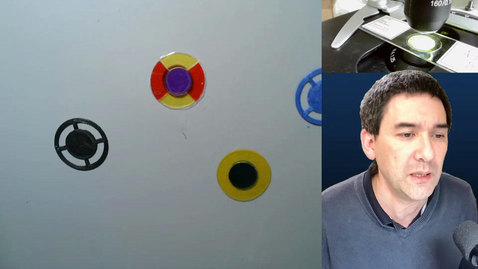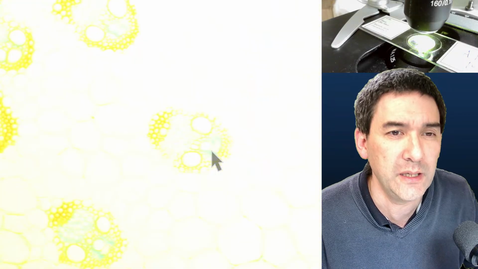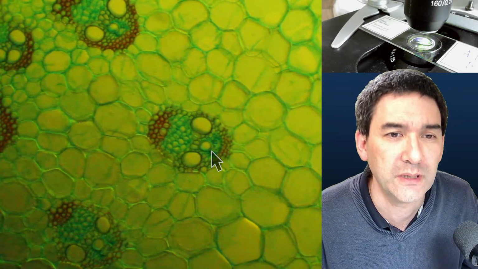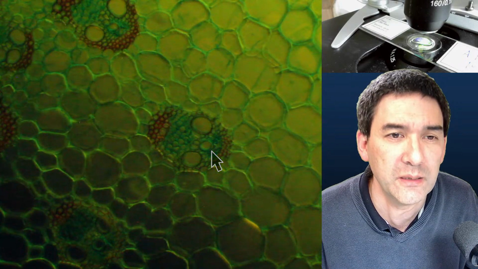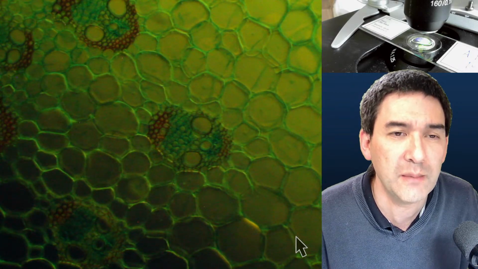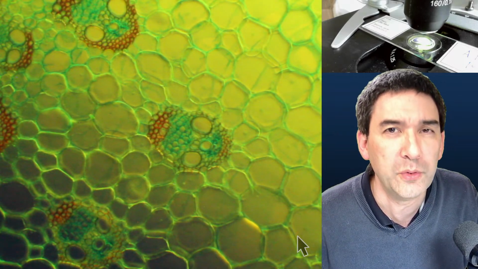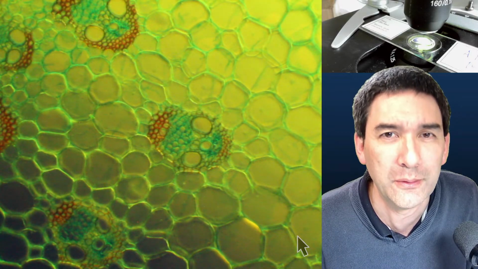I showed you oblique illumination with light from the bottom. But what if I now shine the light from the top? Right now you see that it's from the bottom, and it looks a little bit three-dimensional as well. And I think if you do it from the top, you get an image that looks a little bit more like from a stereo microscope.